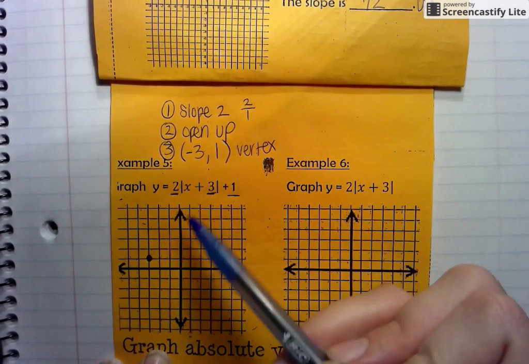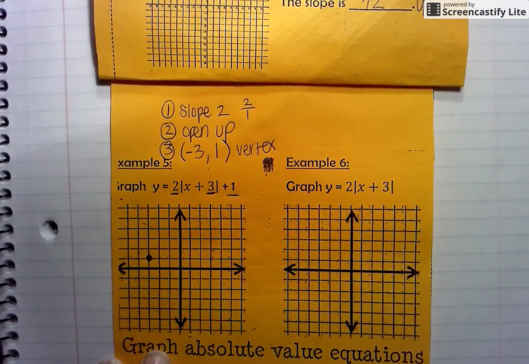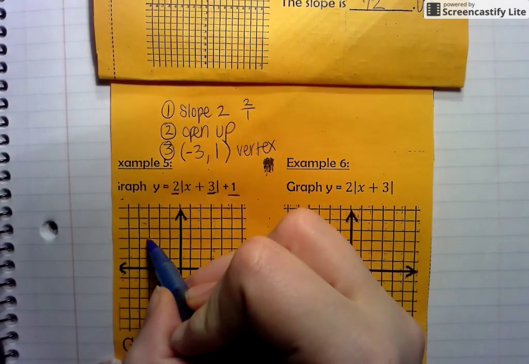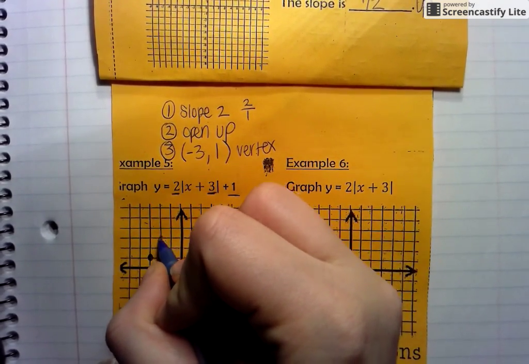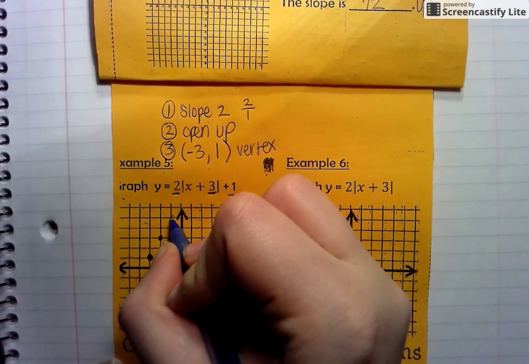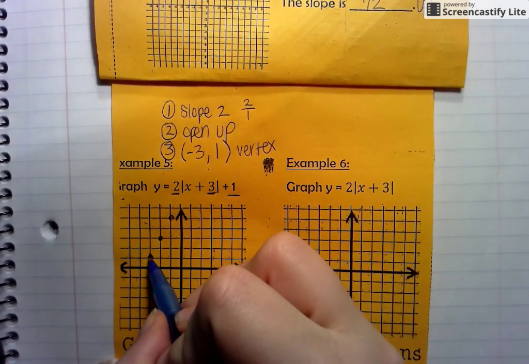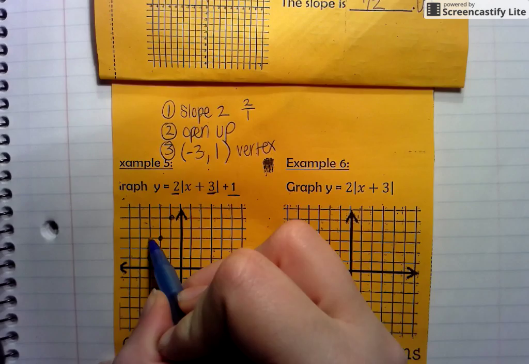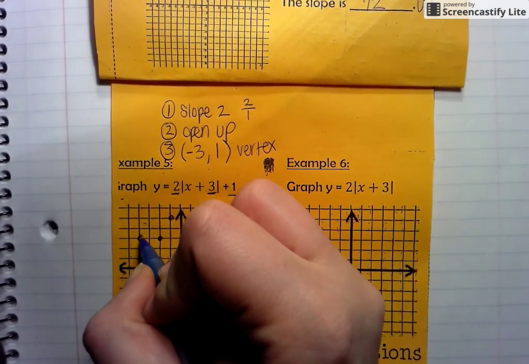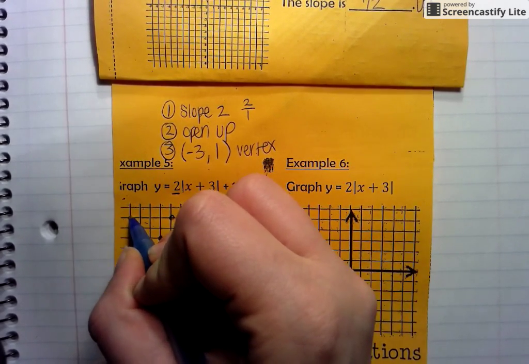And I'm going to use my slope to make the following points in my graph, the additional points. So I'm going to go up 2 over 1 to the right, up 2, 1 to the right. I'm also going to go back to the vertex and go up 2 to the left 1, up 2 to the left 1.